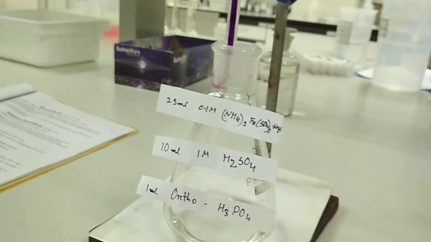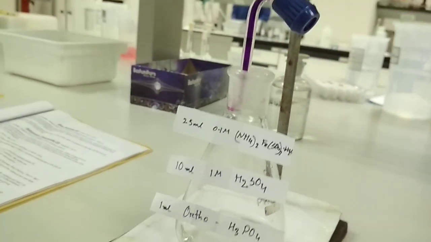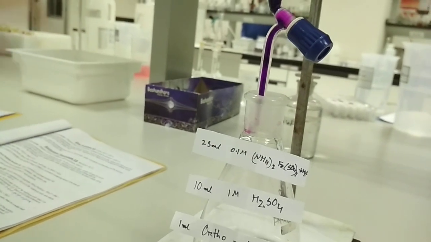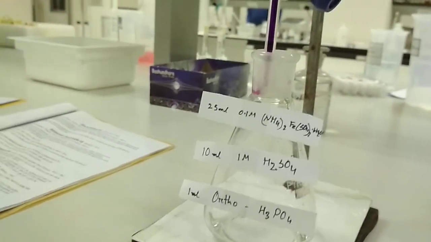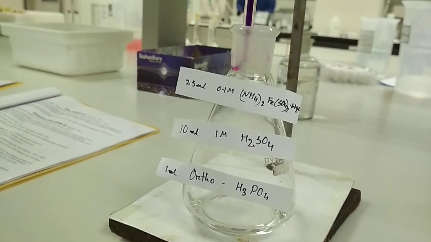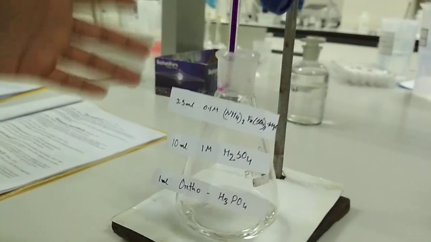We do it to maintain the optimum pH, and we don't need any kind of indicator, because the potassium permanganate itself will work as an indicator.